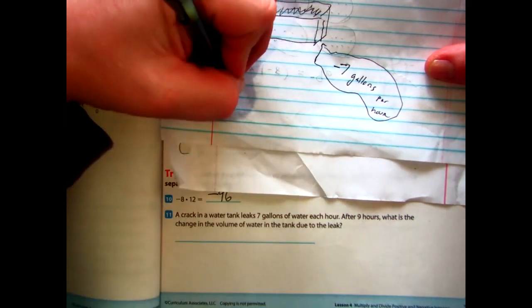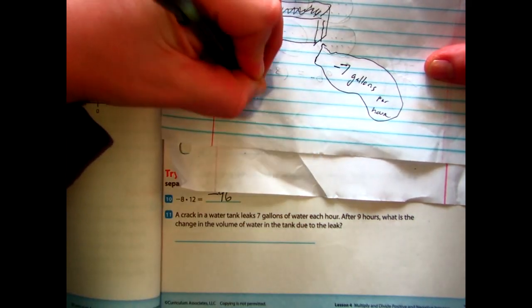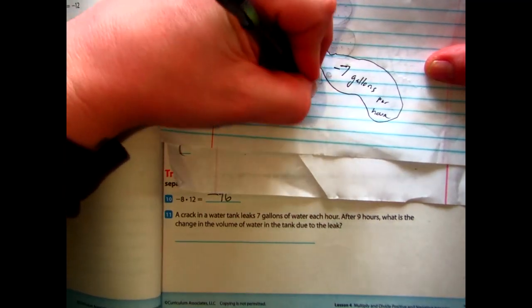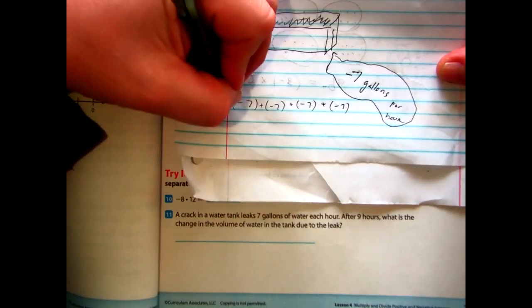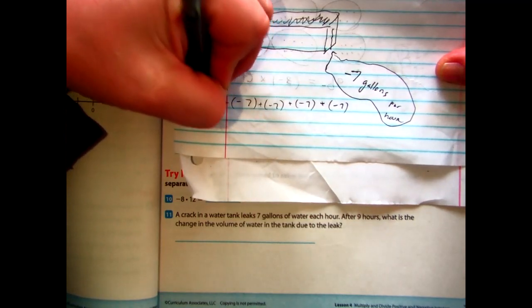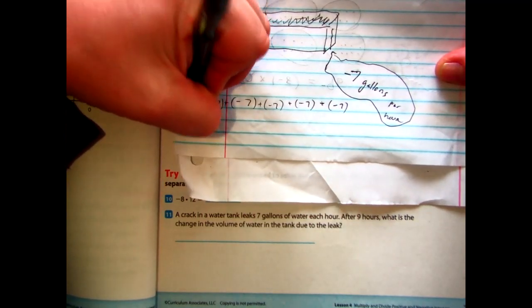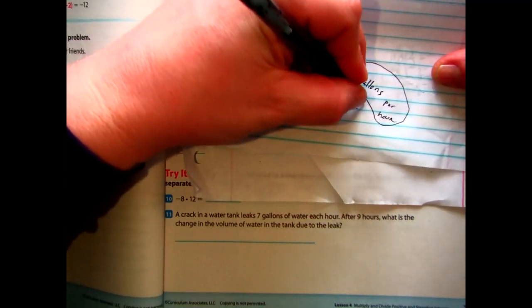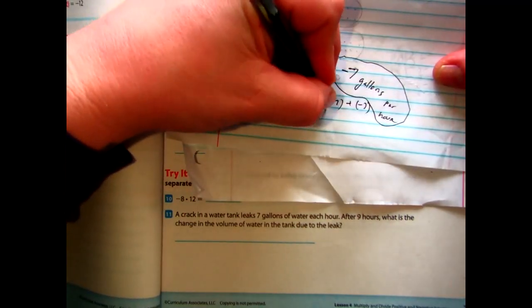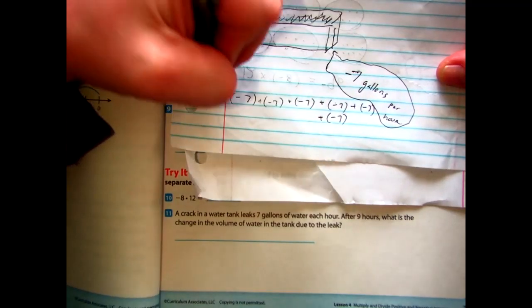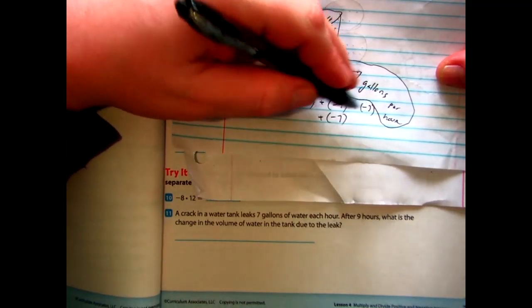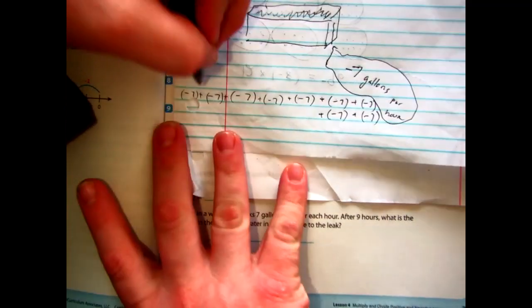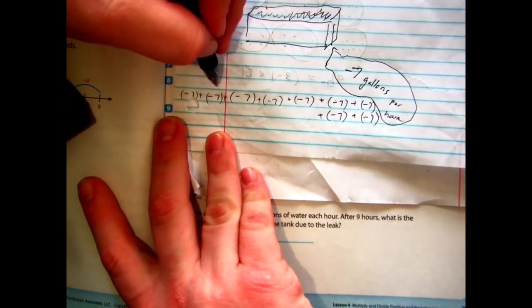Or what is -7 plus -7 plus -7 plus -7 plus -7 plus -7 plus -7 plus -7 plus -7, nine of them. Well, that's -14.